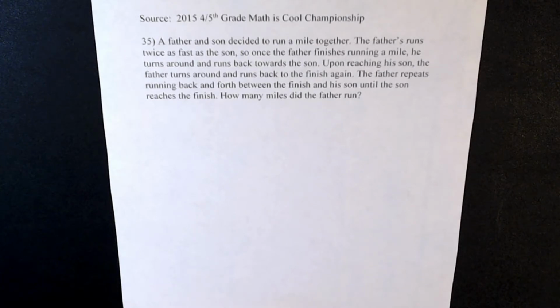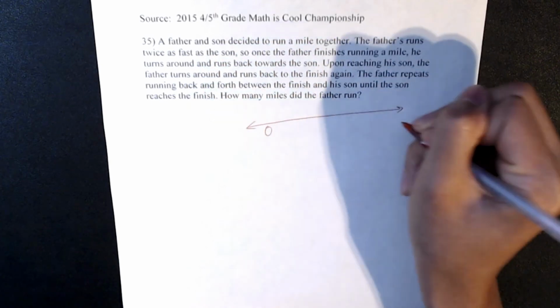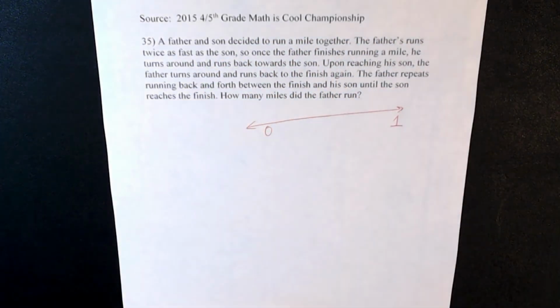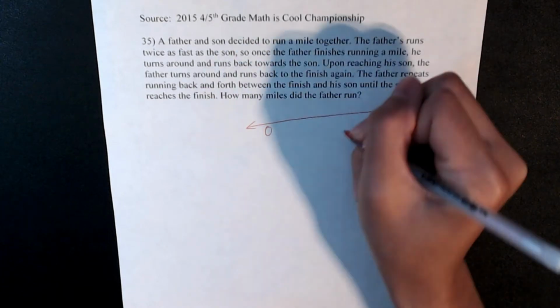To solve this question, I find that it is most useful to draw a number line going from 0 to 1. Since the father runs twice as fast as the son, the father is going to reach the mile faster than the son. By the time the father reaches the mile, the son is halfway there, or at half a mile. At this point, the father has run a mile and his son is at the half-mile spot.